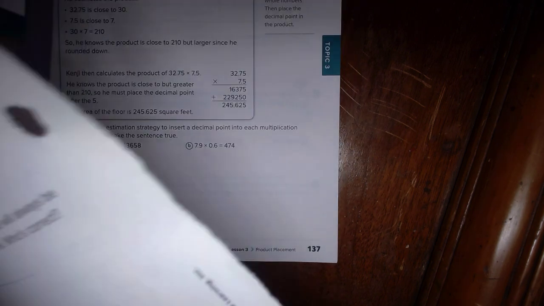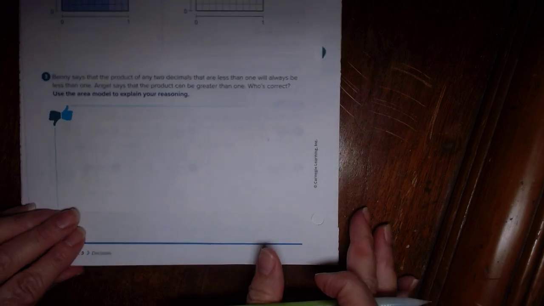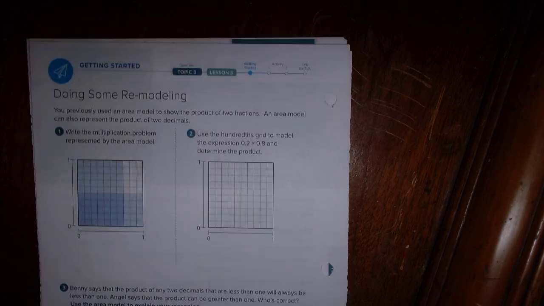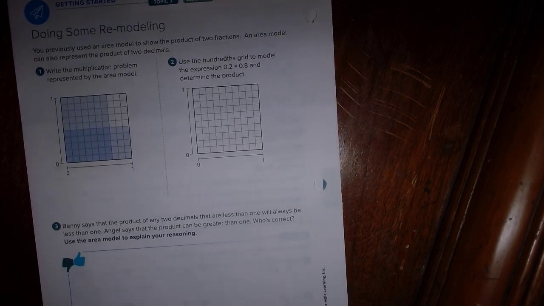Okay, and let's turn the page. Okay, doing some remodeling. So this is the getting started. We'll see if we can go through this quickly.